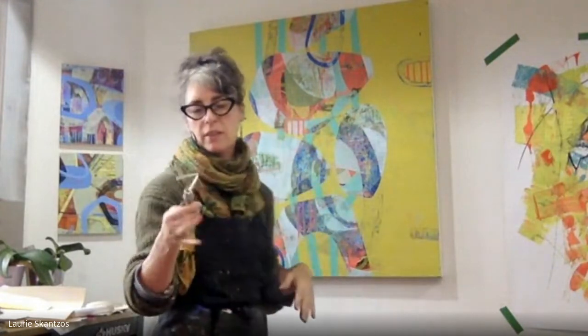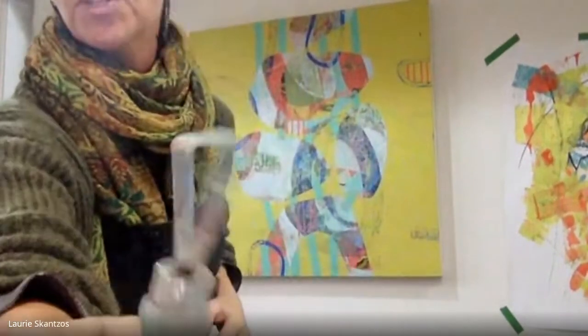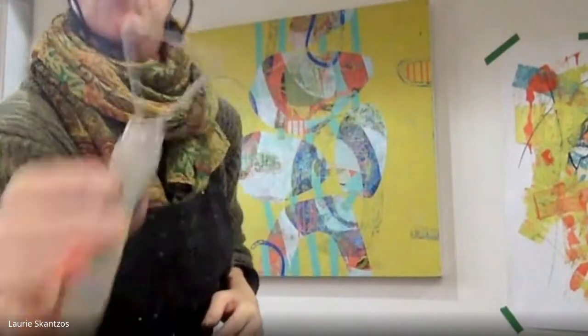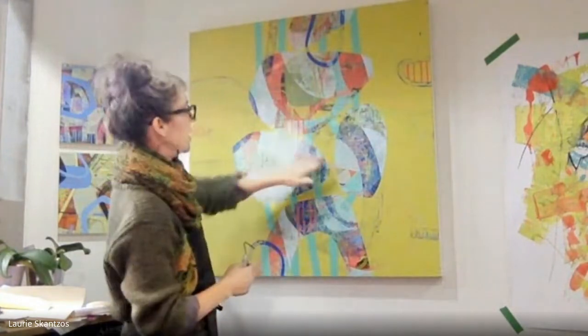And then I use a tool like this, it's just a pottery tool. And once the paint is semi-dry or even dry, I scrape a lot of it off. So that was what was going on under here.